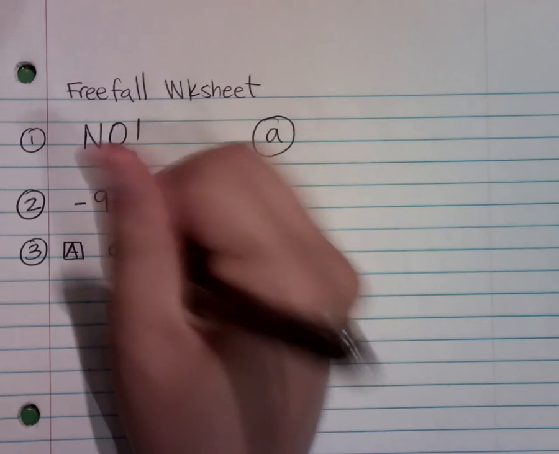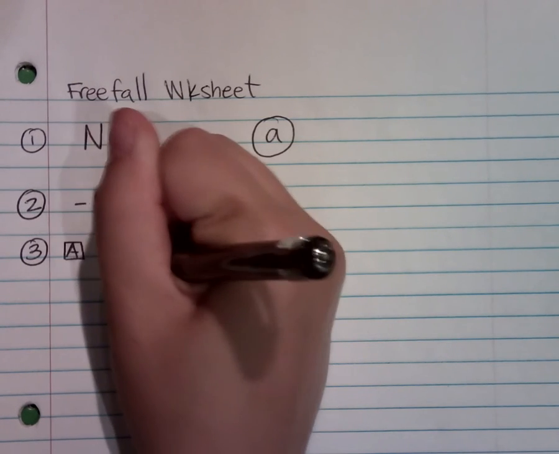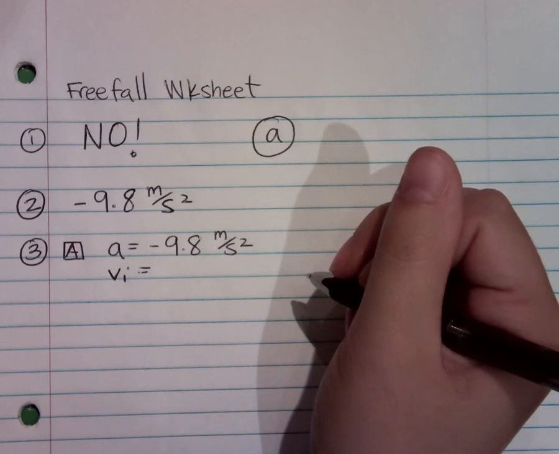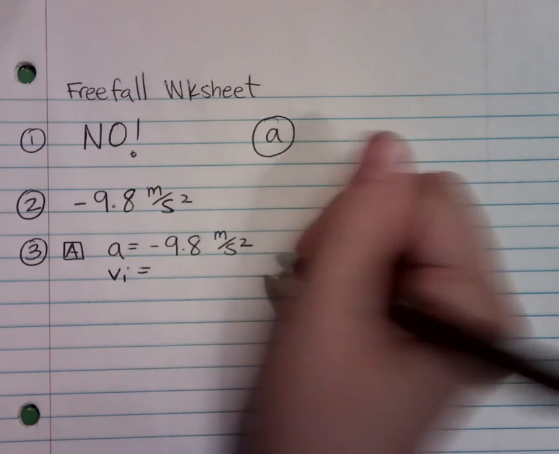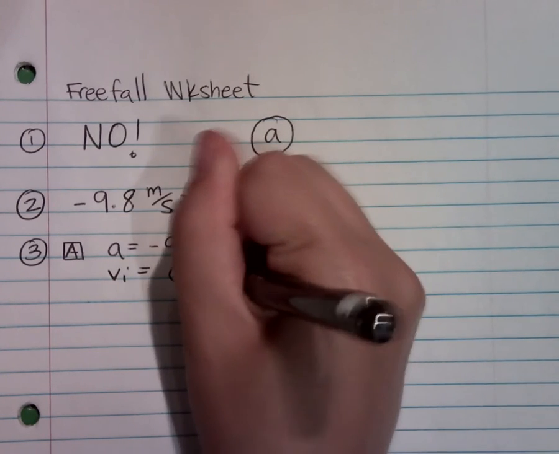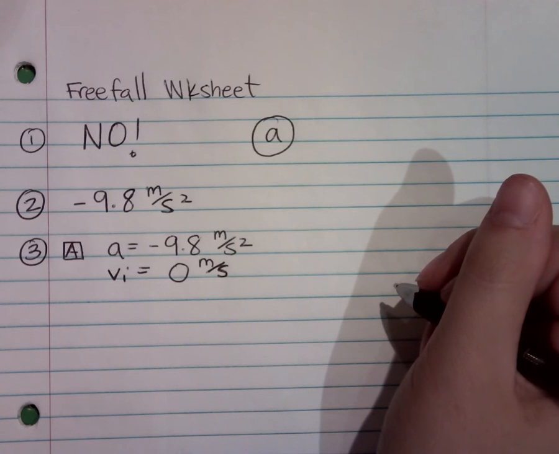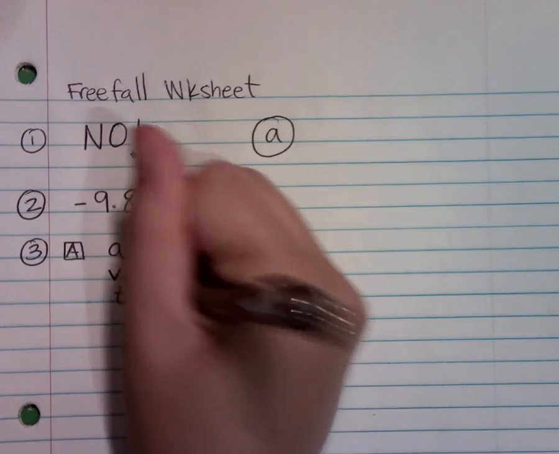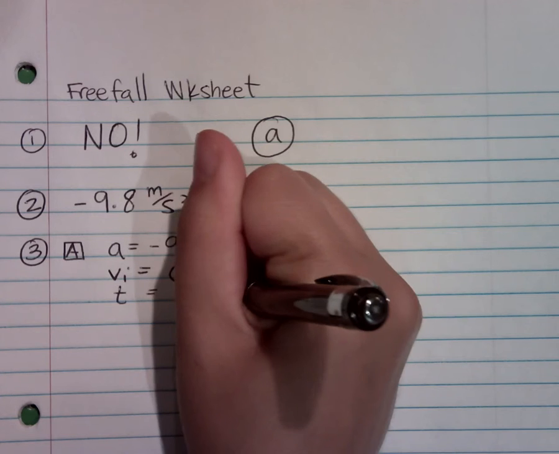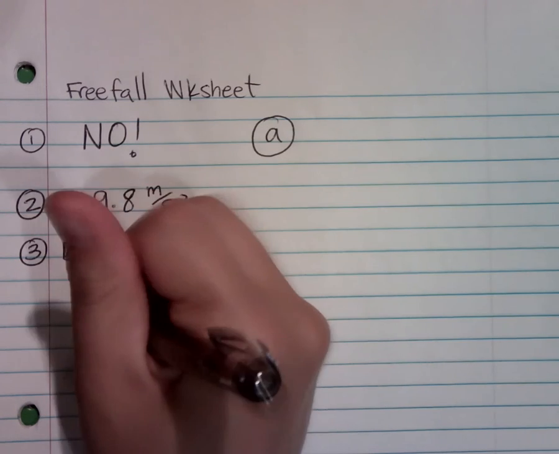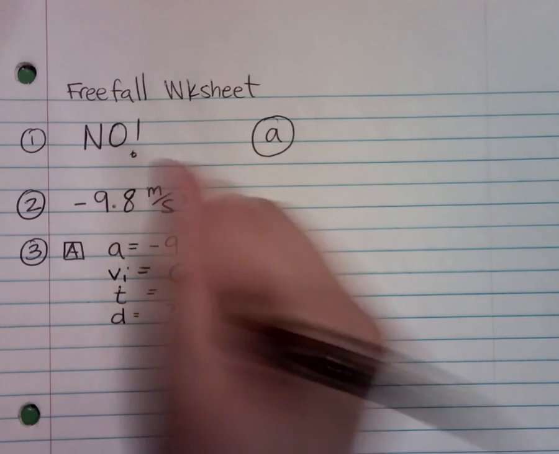What else do we know? Well, her initial velocity, what was that? It was 0. Unless somebody threw her down. When she stepped off the bridge, she started out going 0 meters per second down. And then the problem says she free falls for 5 seconds. So my t is going to equal 5 seconds. And then I'm trying to find out how far she fell. So my d is what I'm looking for.